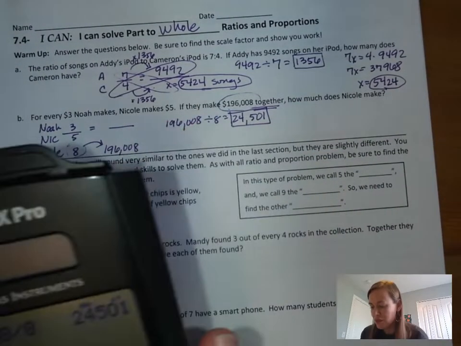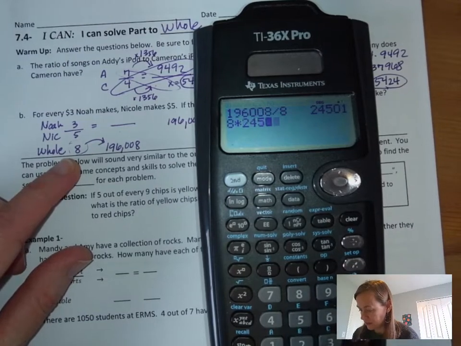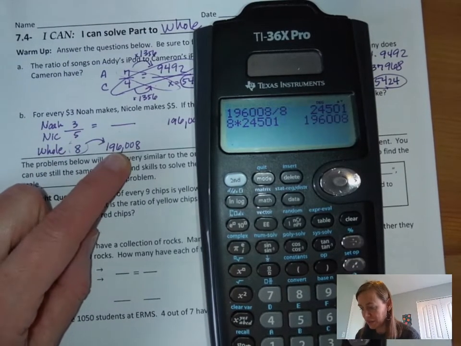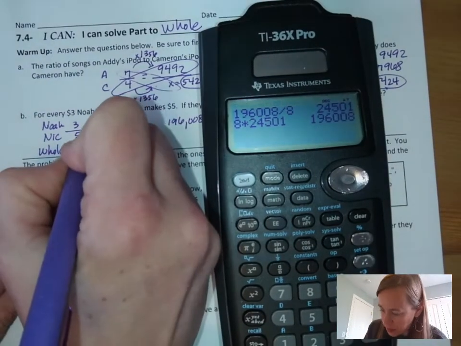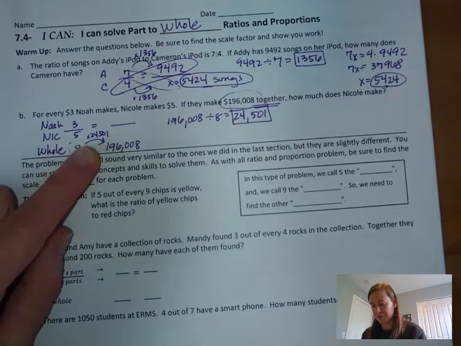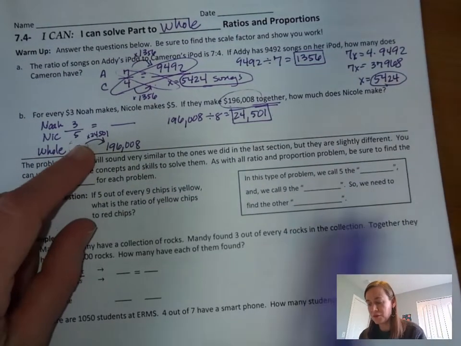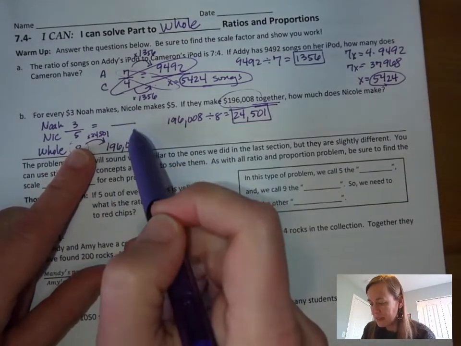So just to be sure, you could go back and double check. 8 times 24,501 should give us that number, and it does. So I'm just going to write times 24,501. So that's our scale factor. So we have to multiply 3 by that number, and we have to multiply 5 by that number to figure out what's going to go in these.